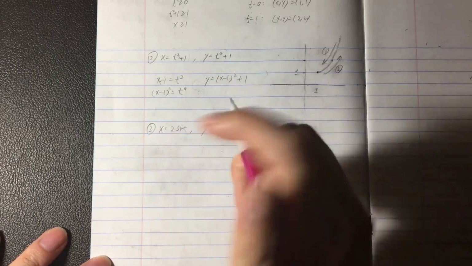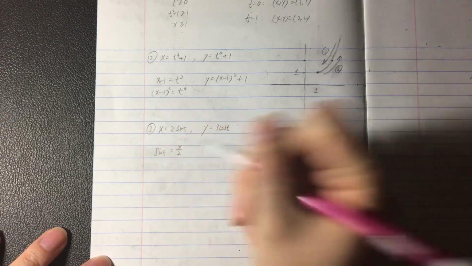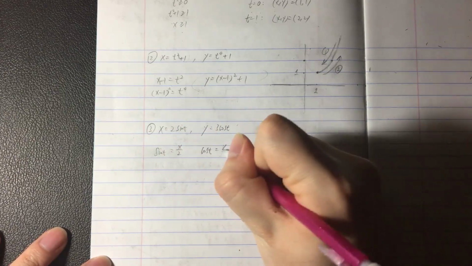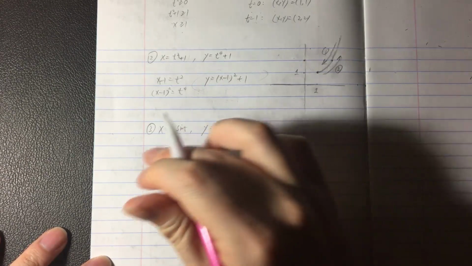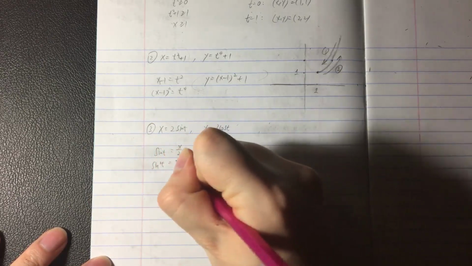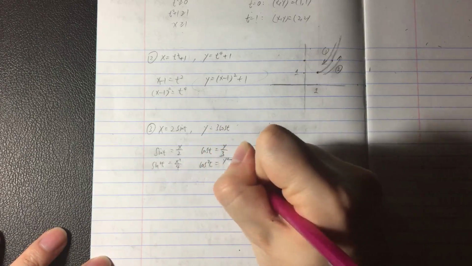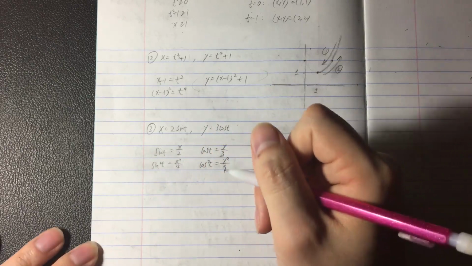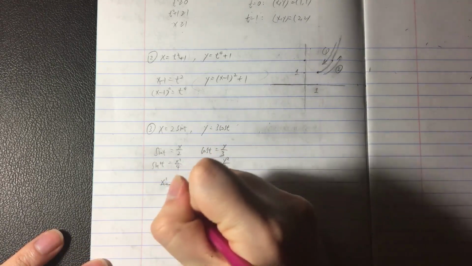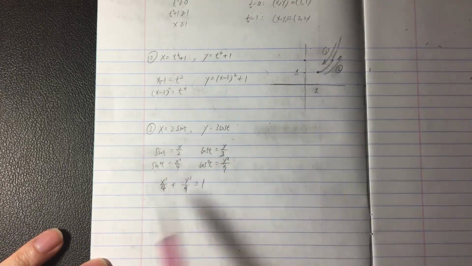So for the first equation, if I divide both sides by 2, I get sine of t equal to x over 2. For the second equation, if I divide both sides by 3, I get cosine of t equal to y over 3. Then if I square both sides, I have sine squared of t equal to x squared over 4, cosine squared of t equal to y squared over 9. Then we know that sine squared of t plus cosine squared of t equal to 1. We have x squared over 4 plus y squared over 9 equal to 1. This equation represents an ellipse.